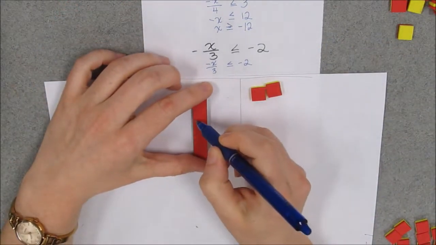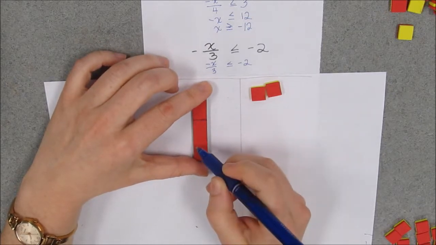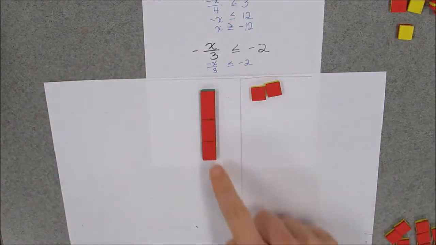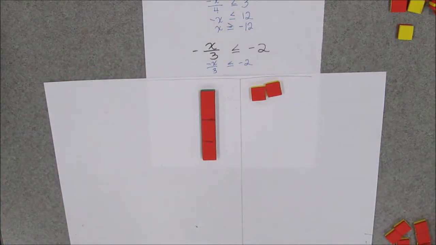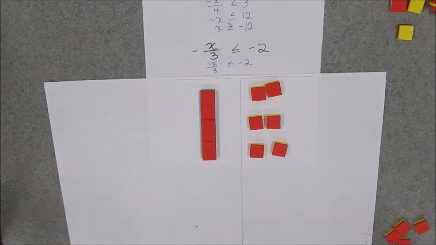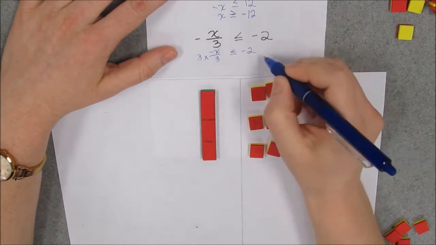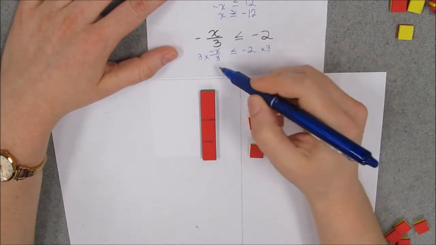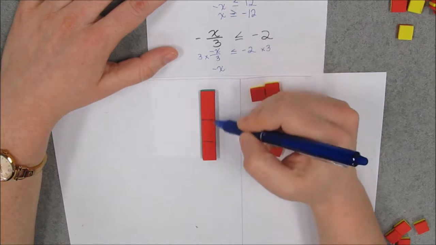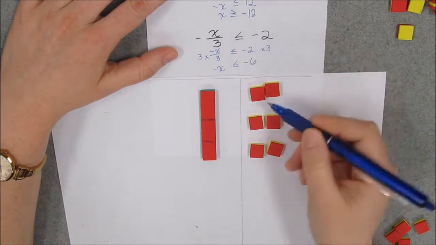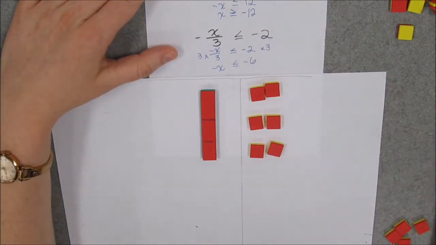So that means for every piece of negative x, there are 2 negative counters. There's 3 pieces of x, so I have 1 group of negative 2, 2 groups of negative 2, and 3 groups of negative 2. So I took x and I multiplied it by positive 3, and I took negative 2 and multiplied it by positive 3, and I get the opposite of x, or 1 whole negative x, is less than or equal to negative 6, because we have 6 red counters.